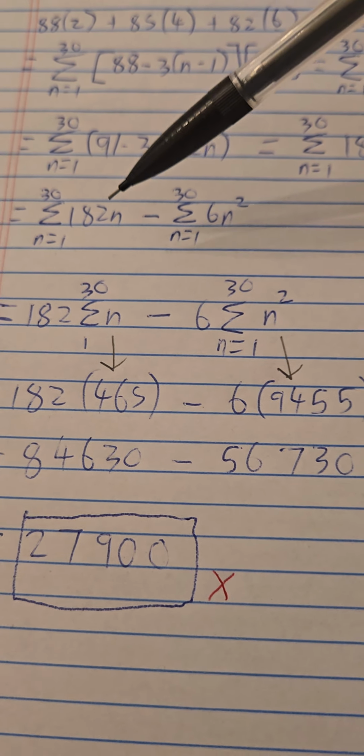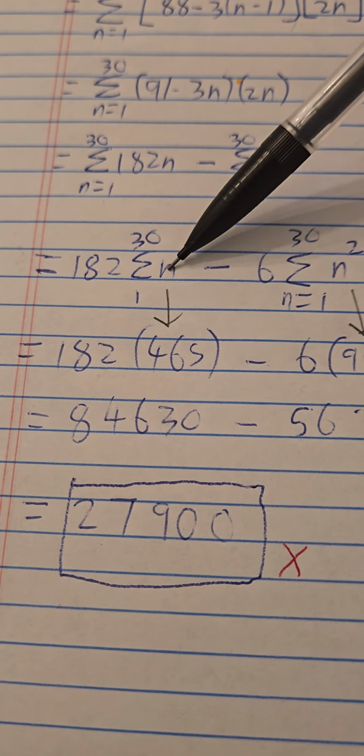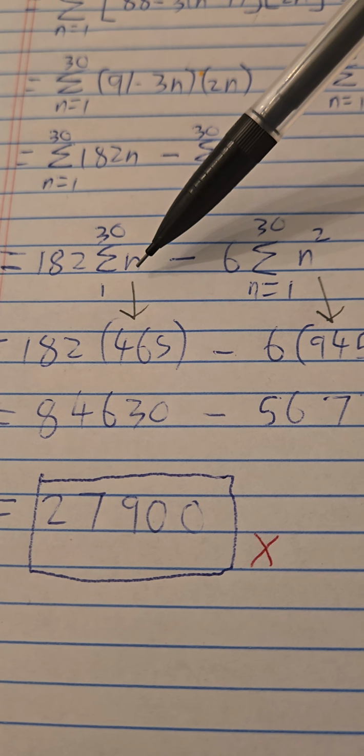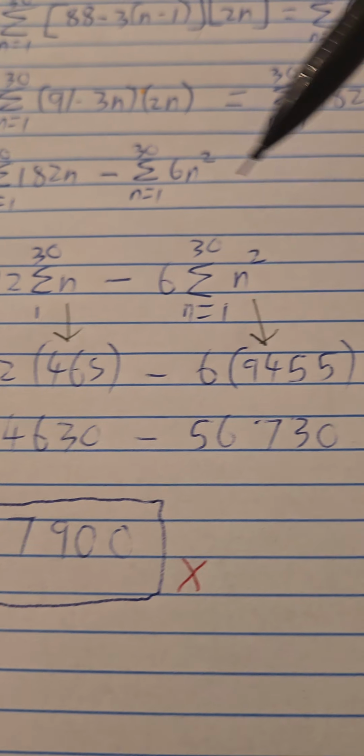And I'll go a little bit fast because it's the same process as before. We take out 182. It's the same equation as before for 1 plus 2 plus 3. It's n times n plus 1 divided by 2, or 30 times 31 divided by 2, which is 465.